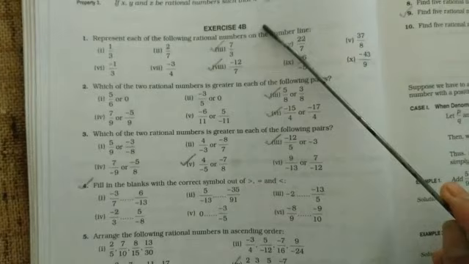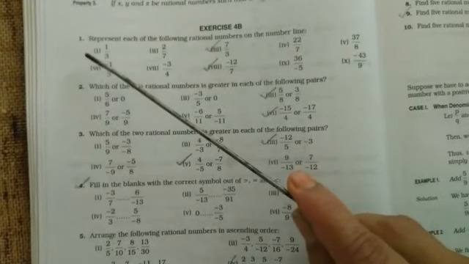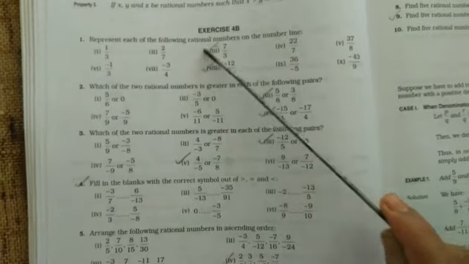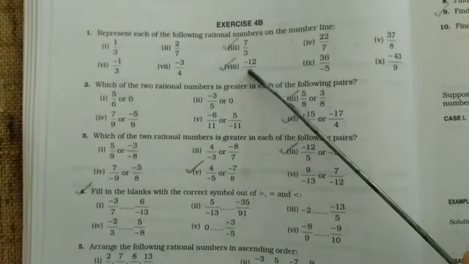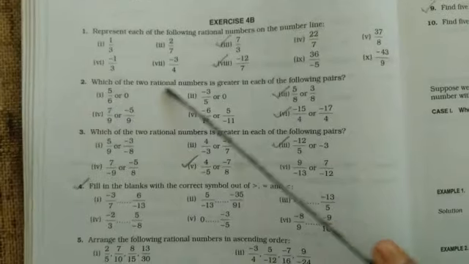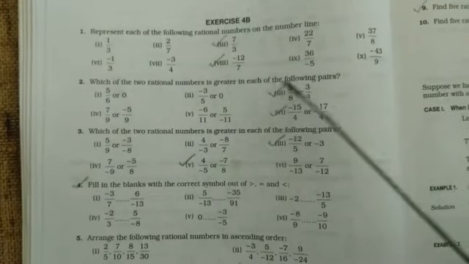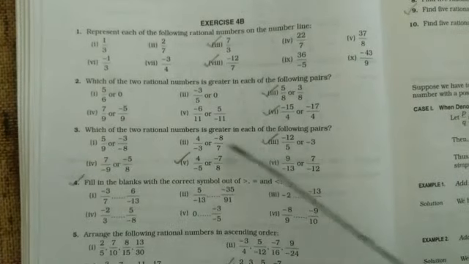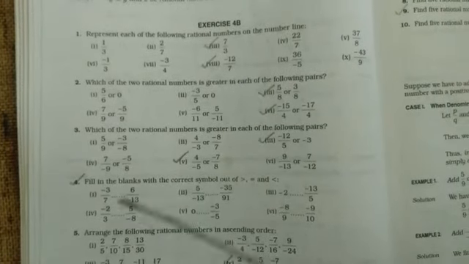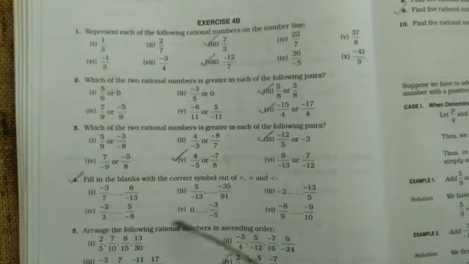In exercise 4b, ticked questions are there. Number 1, represent each of the following rational numbers on the number line: questions 3 and 8. Then question number 2, which of the 2 rational numbers is greater in each of the following pairs? Questions 3 and 6. Question number 3, parts 3 and 5. Question number 4, fill in the blanks, do all the questions.